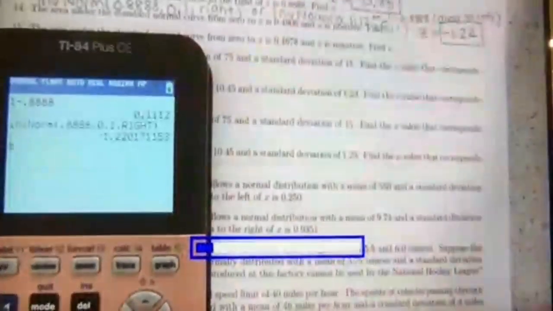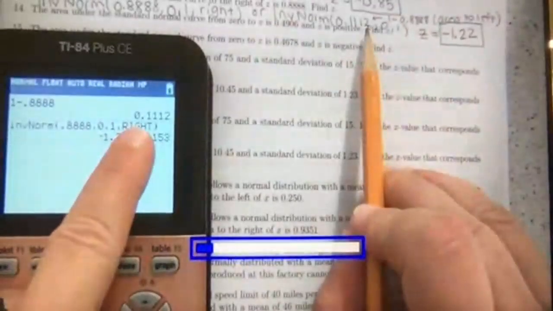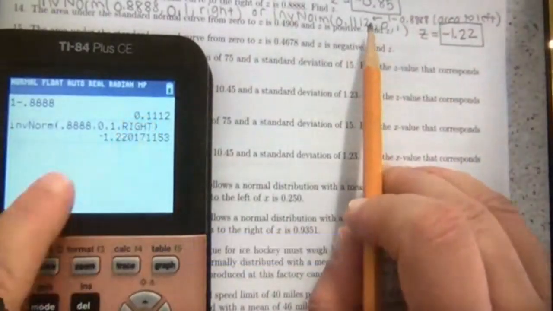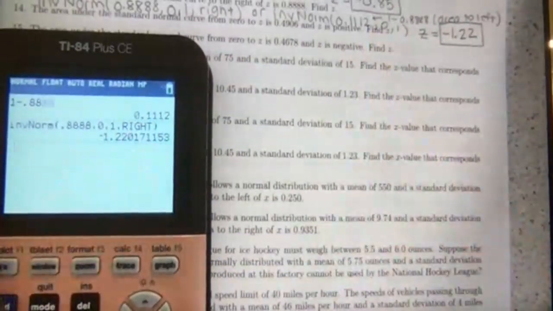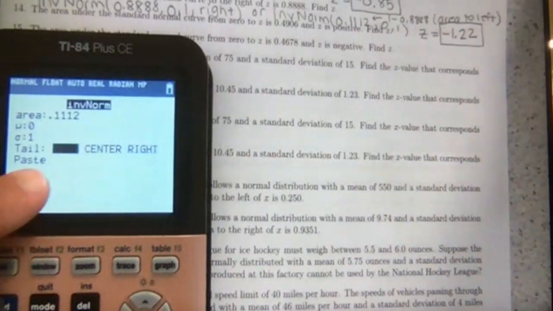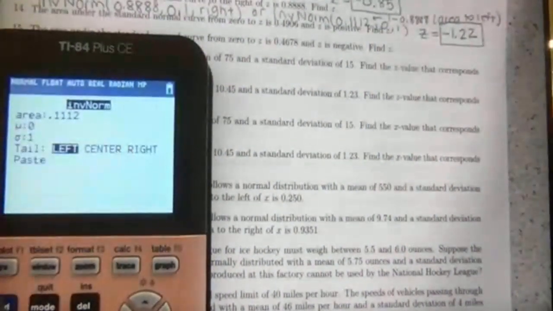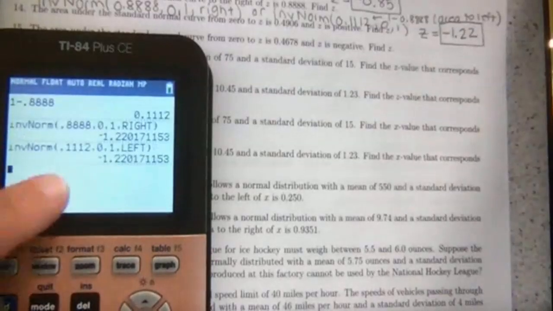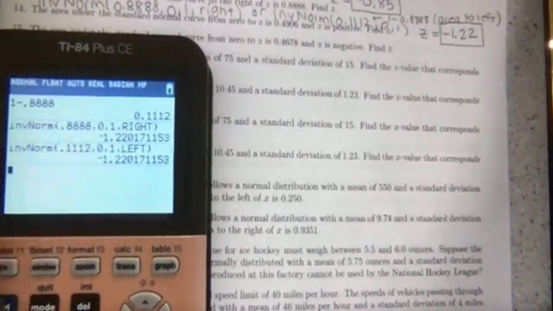You mean area to the right, right? The 1 minus? Yeah, so the 1 minus part, that's only if you don't have the option for left or right. So you'd have to put in your calculator inverse norm 0.1112, and then yours wouldn't give you this option. It would just automatically be area to the left. So if you did area to the left, notice it gives you the same answer. So you minus it just for the area to the left? Yes.